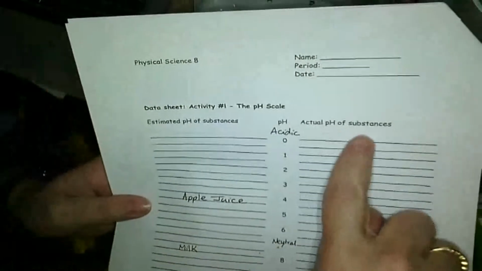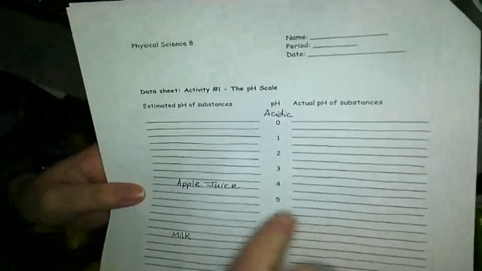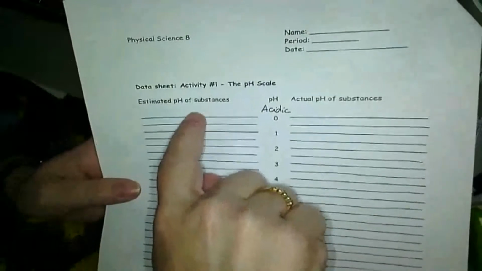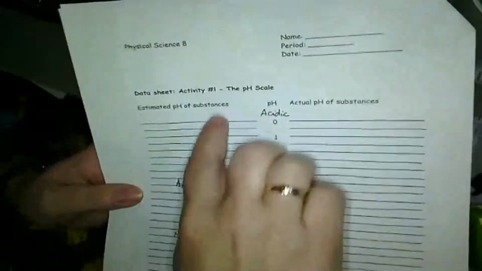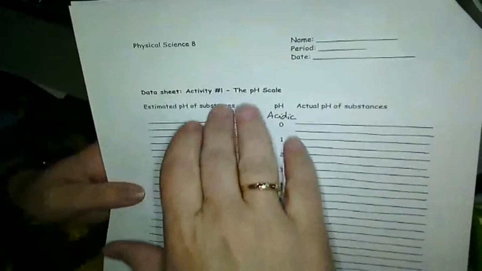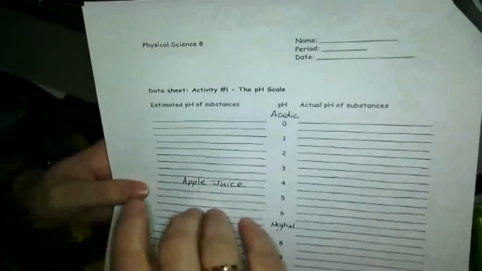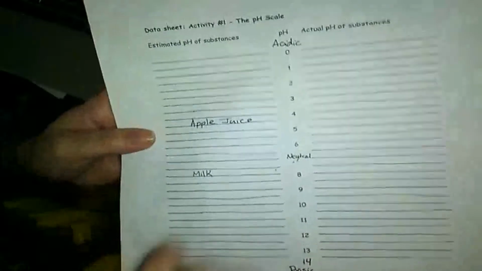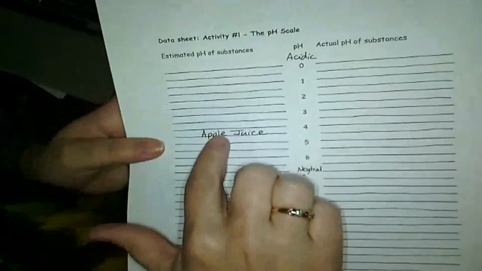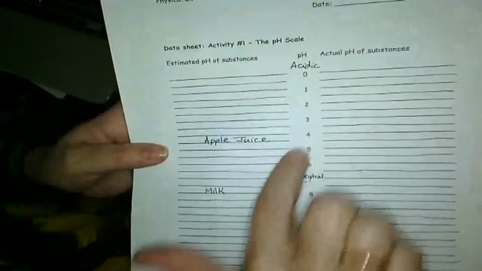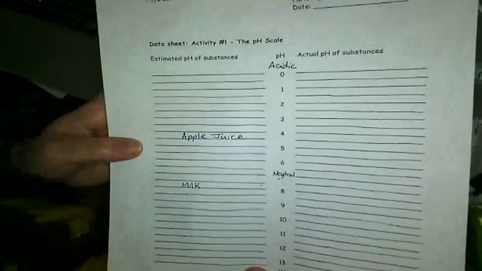On the left-hand side is the estimated pH of substances, and on the right-hand side is the actual pH of substances. What we're going to do first is you guys are going to take a guess. So you're going to fill in this column over here, the left-hand column. You can see that I did it earlier. So period 1 made a guess. Their guess is that apple juice is about a 4 on the pH scale, and that milk was about an 8.